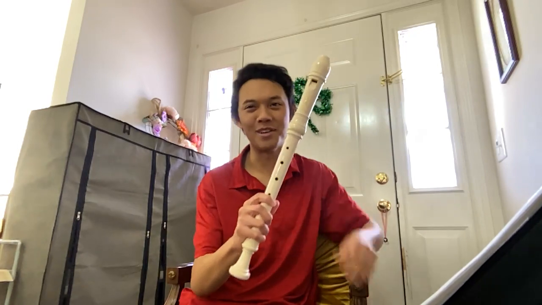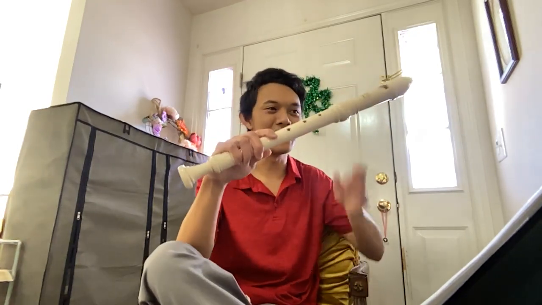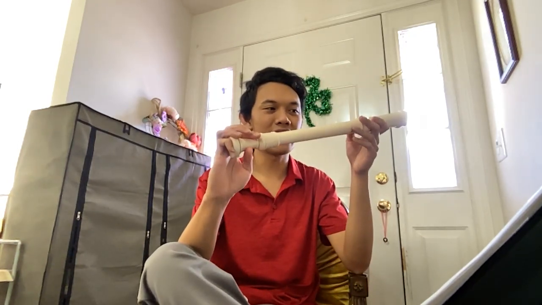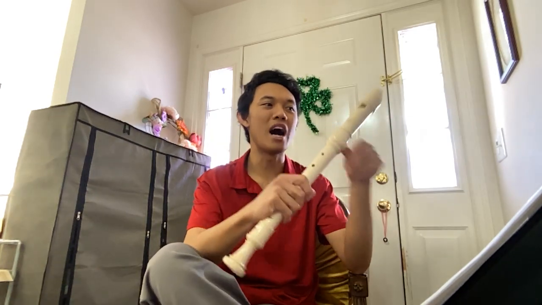I'm going to be playing some pieces on my instruments. I have one of them here with me. This is the alto recorder, and we're going to be playing some Bach pieces as well as some pieces from Pokemon and other fandoms and movies, as well as video games and TV shows.